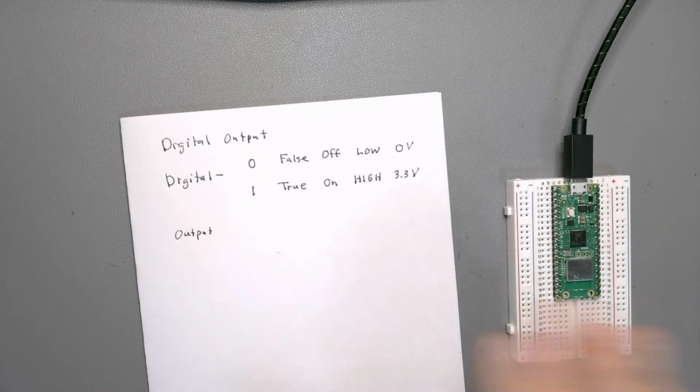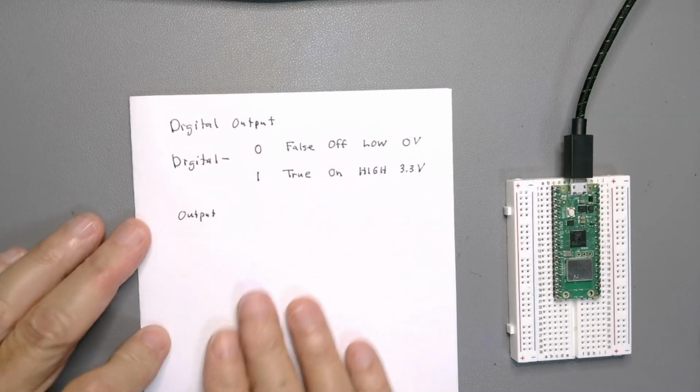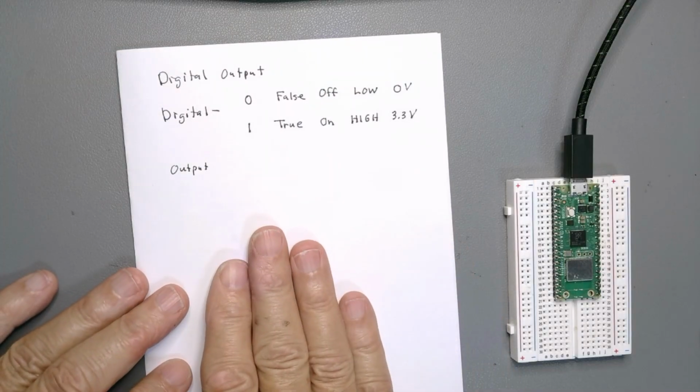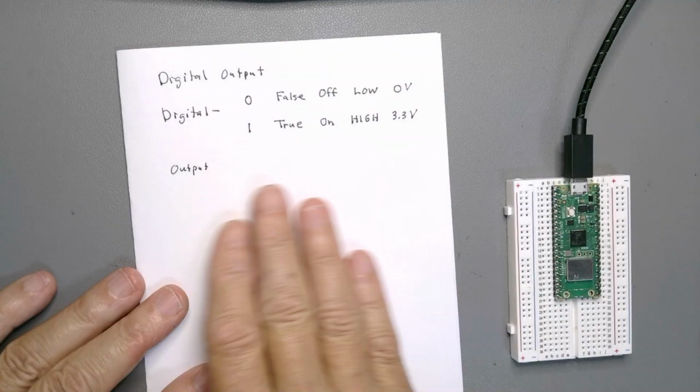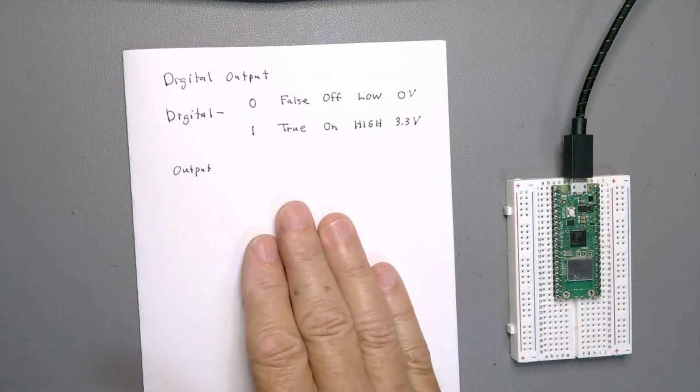Now, let's go ahead and actually create a circuit that uses this, and this should be a little bit familiar. We're going to do our LED circuit, and we're going to do things that are a little bit more interesting for our program.